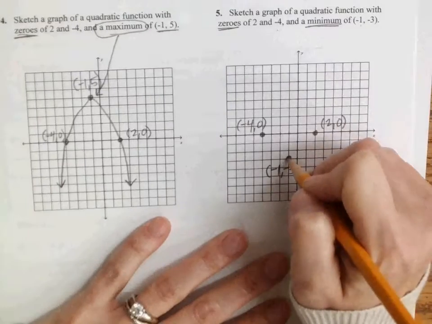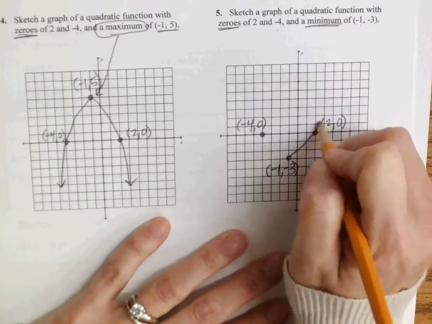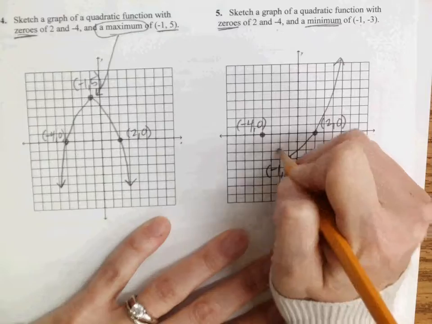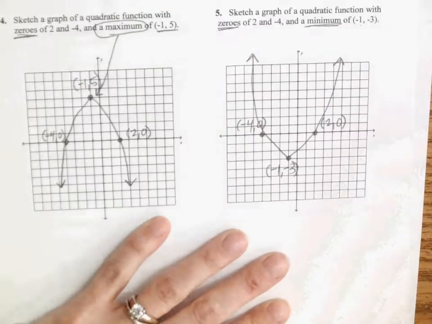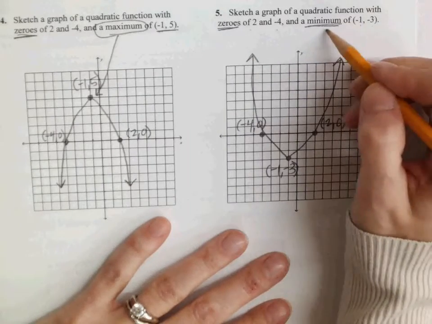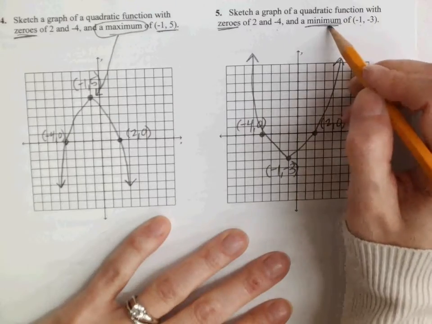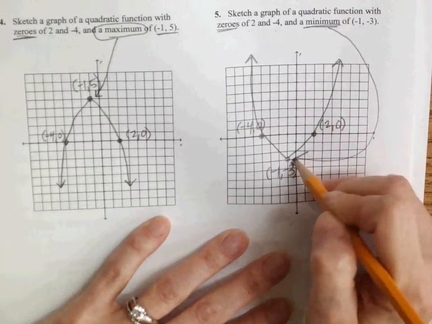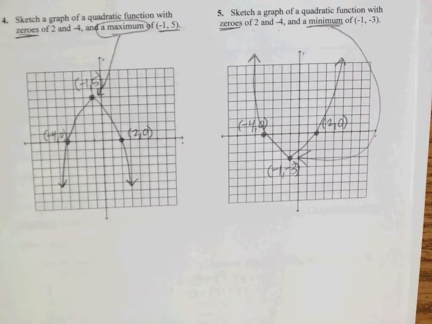I'm going to sketch my parabola. This is known as a minimum because this is the lowest point of my quadratic function. So use the concept of a minimum and maximum and apply it to these quadratic functions as they are graphed, as parabolas.